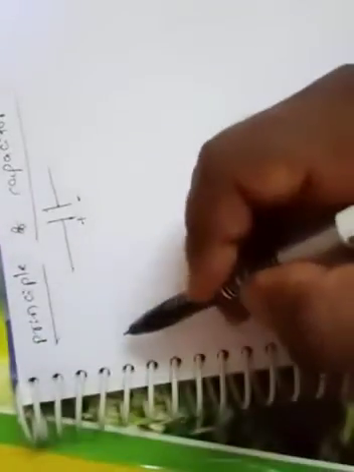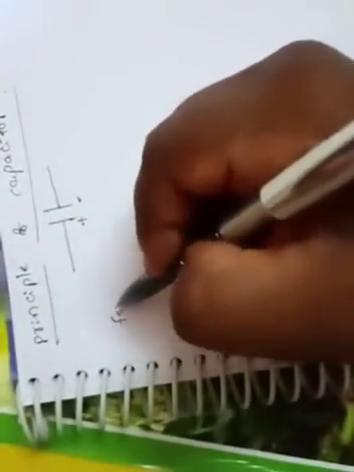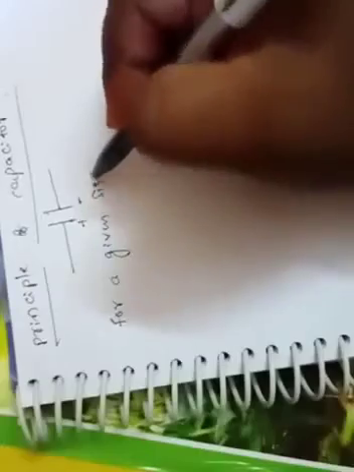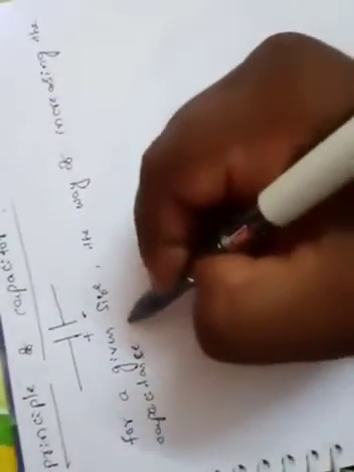In another way also we can increase the capacitance of the capacitor. What is that, we'll see. For a given size of the capacitor, the way of increasing the capacitance is by lowering the potential.